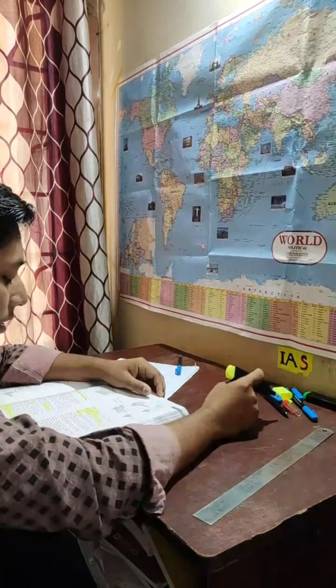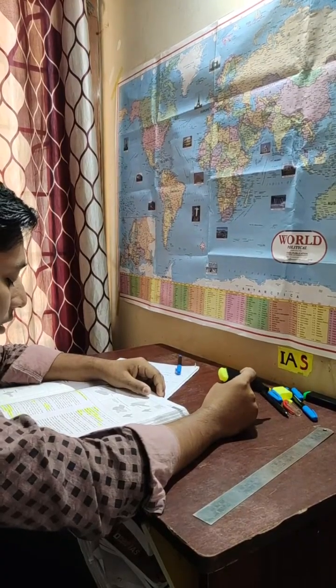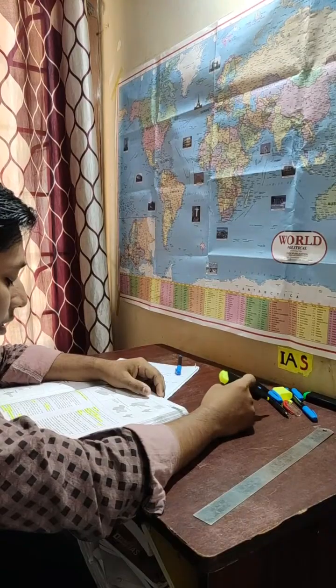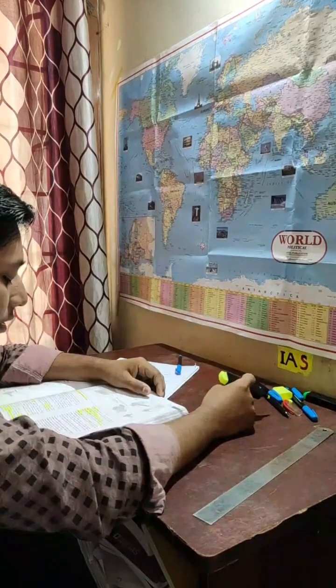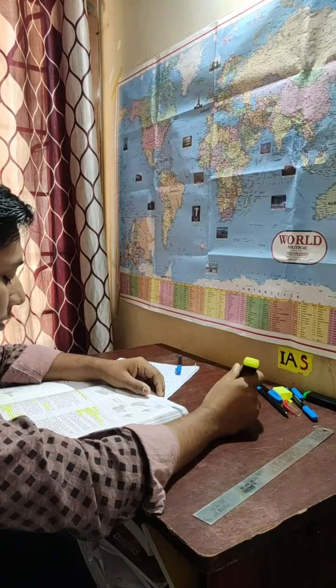Tripura, 1956. Surrounded by Bangladesh on three sides. Tripura remained a Union Territory till 1972, when it became a full state.